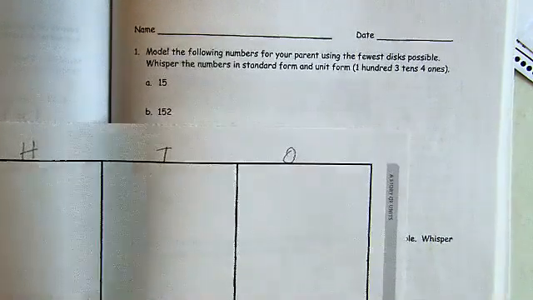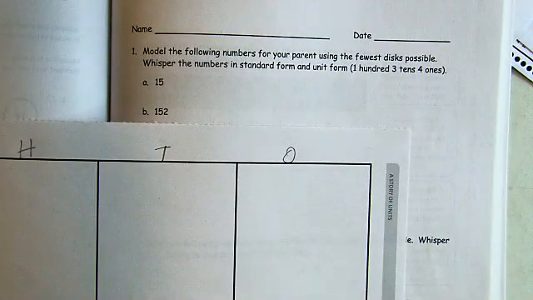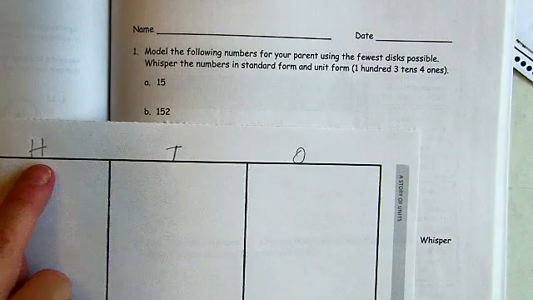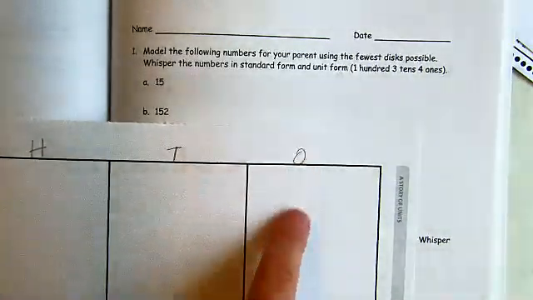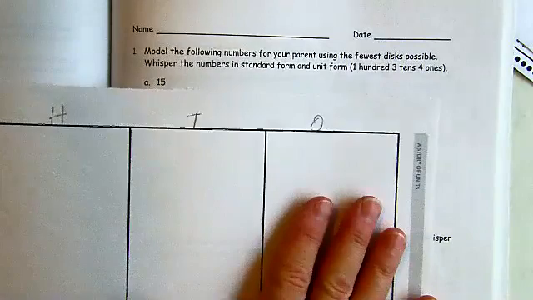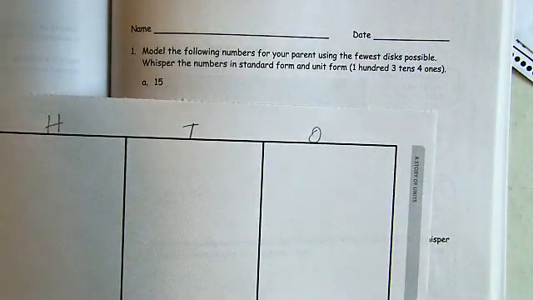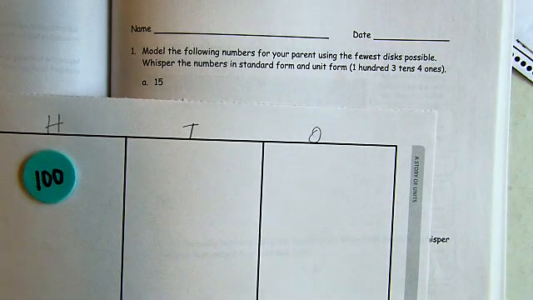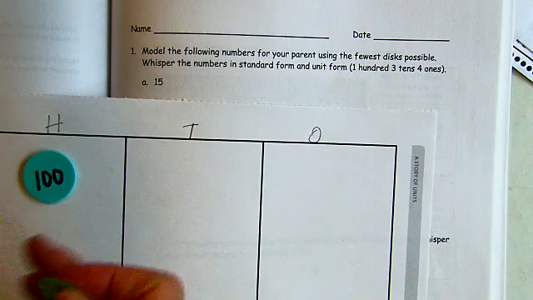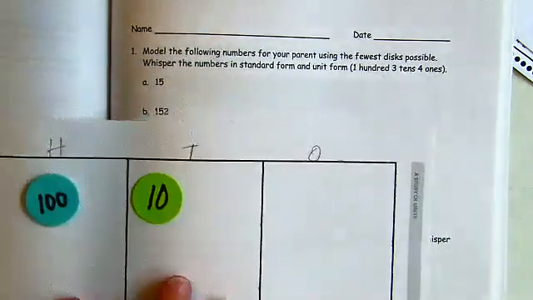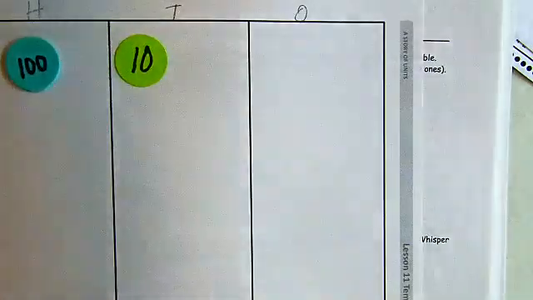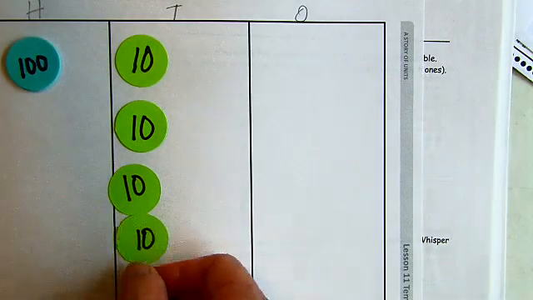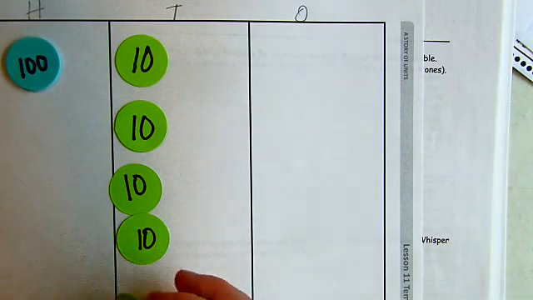All right, so let's look at number 2. This is my number. So there's a 1 here, a 5 here, and a 2 here. I'm going to model that with my place value discs. So I need 1 of those, 5 of these, and again, that first column, I'm going to start at the top. So there's 1 of them, 2, 3, 4, and 5.